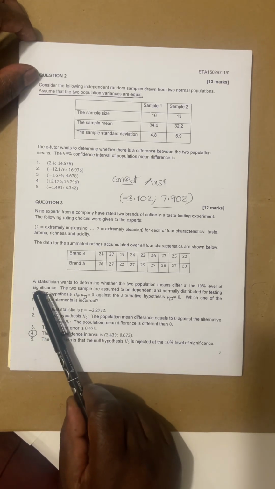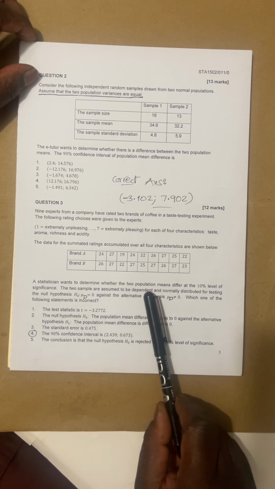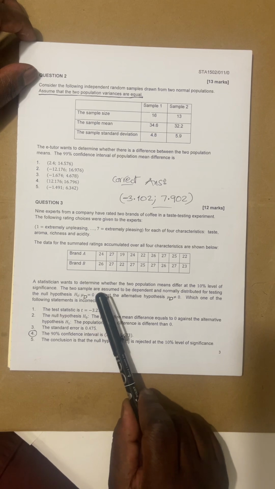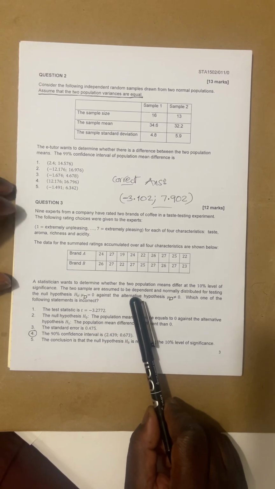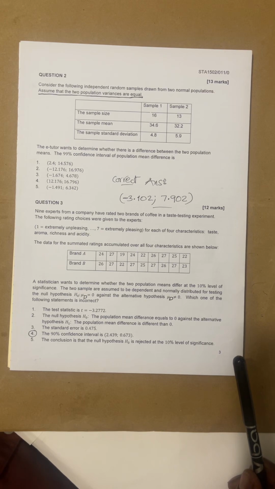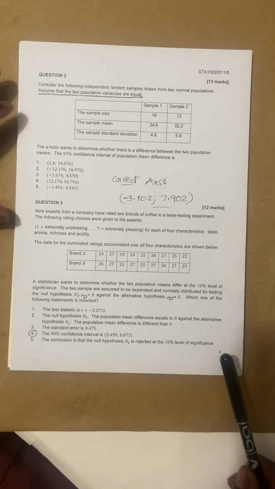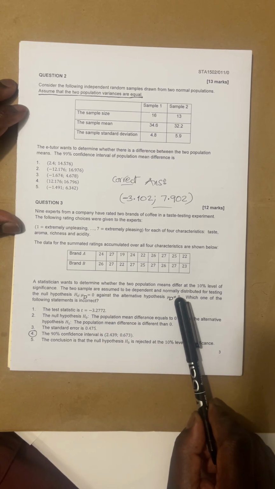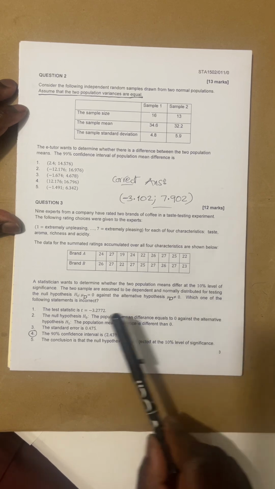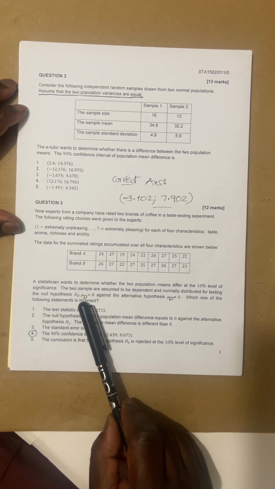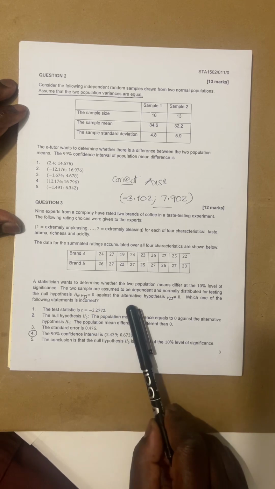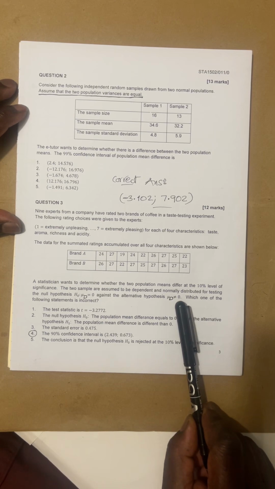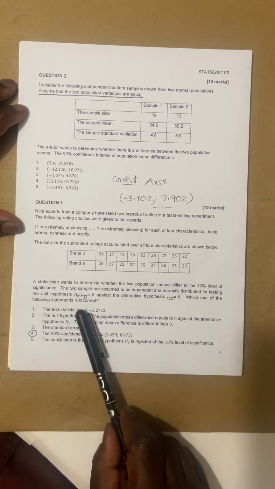Now the question continues. A statistician wants to determine whether the 2 population means differ at 10% level of significance. The 2 samples are assumed to be dependent. You see, there it is now, matched pairs experiment. I told you it involves dependent populations. So here it says the 2 samples are assumed to be dependent and normally distributed. For testing, the null hypothesis H naught, that's mu D is equal to 0, against the alternative hypothesis H1, mu D not equal to 0. Which of the following statements is incorrect?